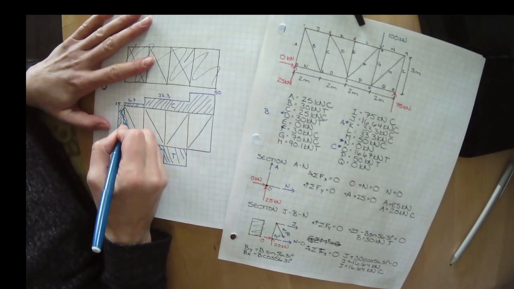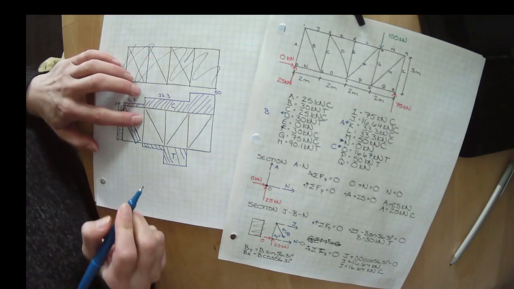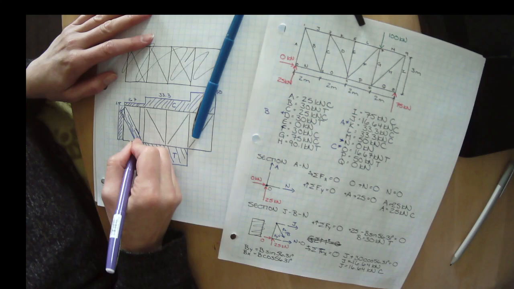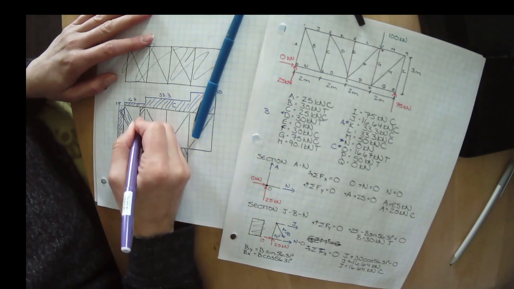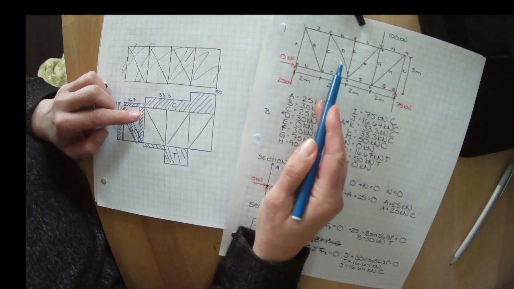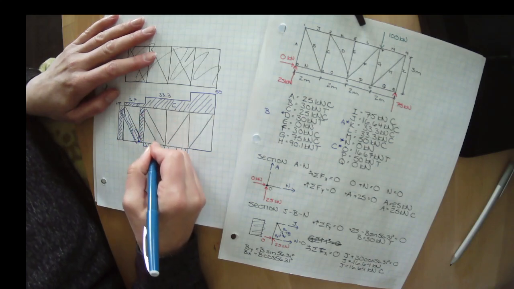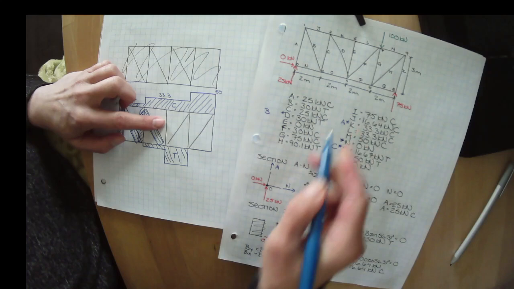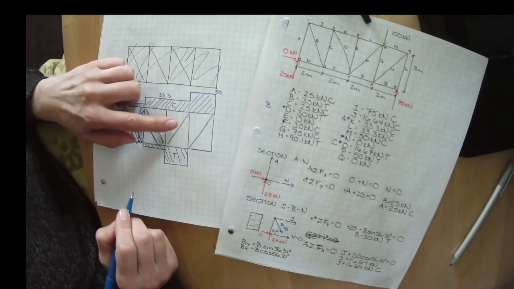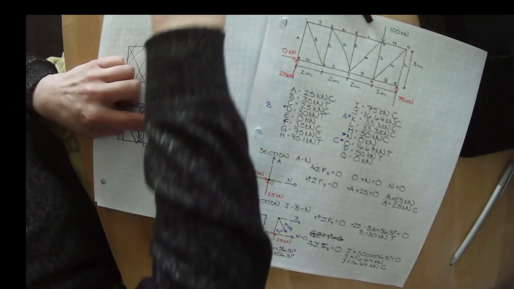And I'm hatching that way. C had 25 kilonewtons of compression. D had 30 kilonewtons of tension. E had 0. F had 30 kilonewtons of compression.